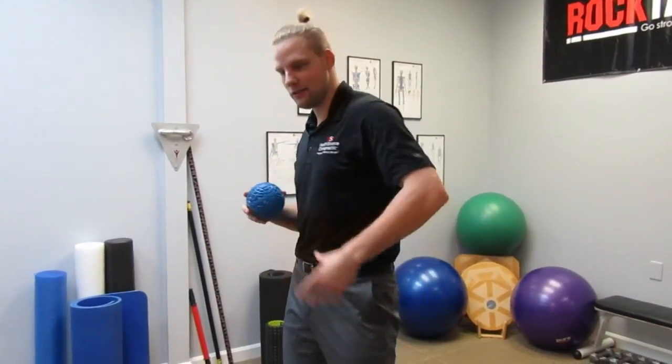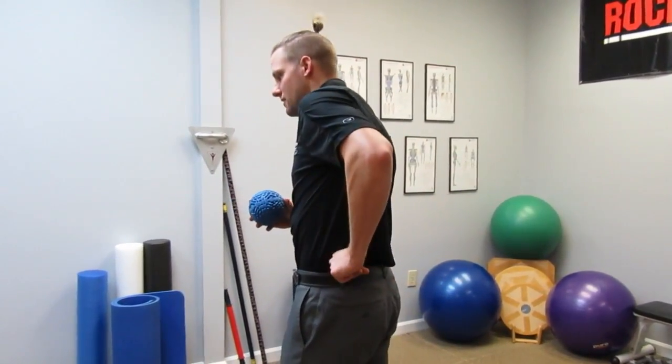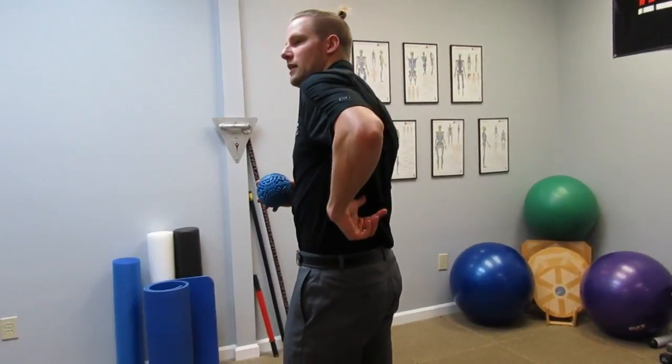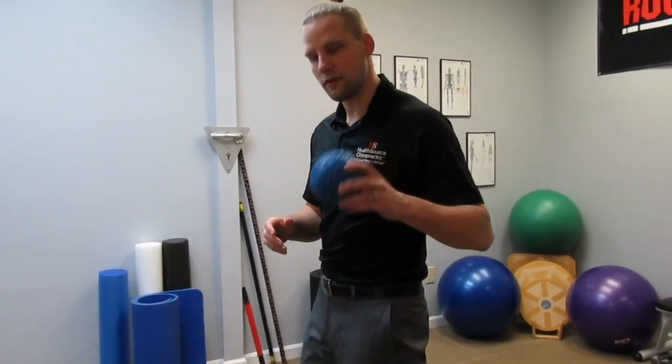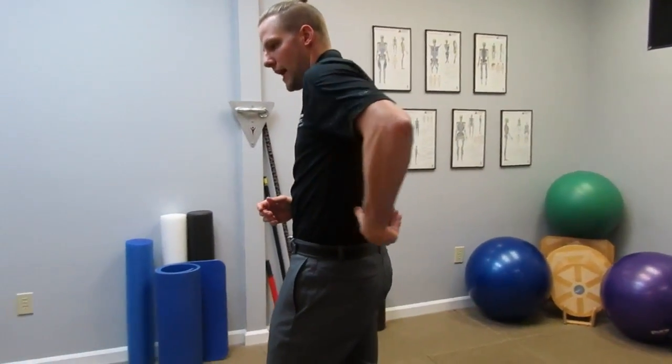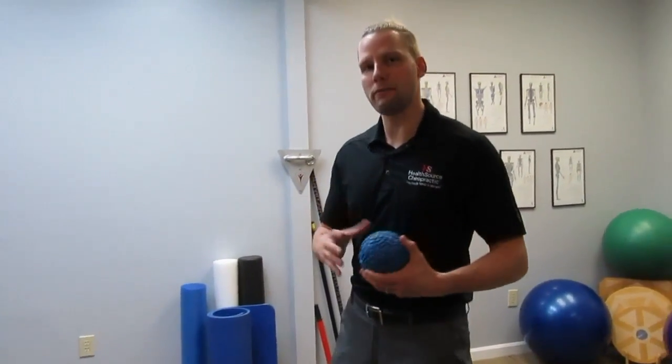The next mobilization is the Keywell mobilization, or the quadratus lumborum. It's a muscle that spans from the crest of your hip up to the bottom of your last rib and also to the lumbar spine. So we're going to place a supernova right in that area, and we're going to go back and forth to help mobilize and open up that area better.